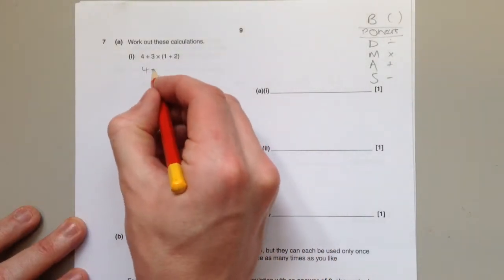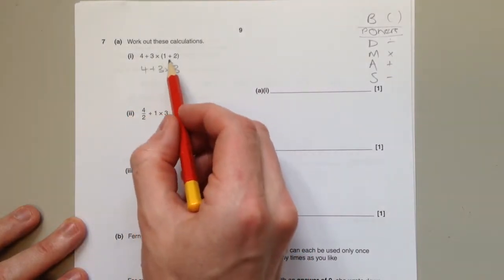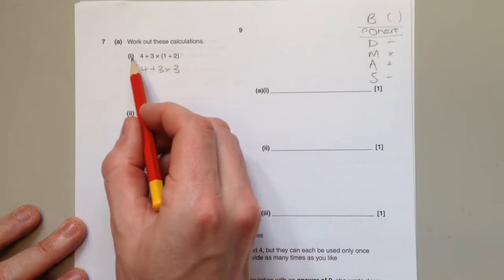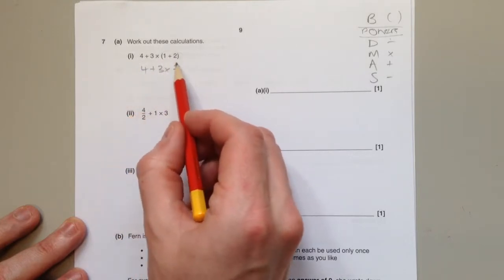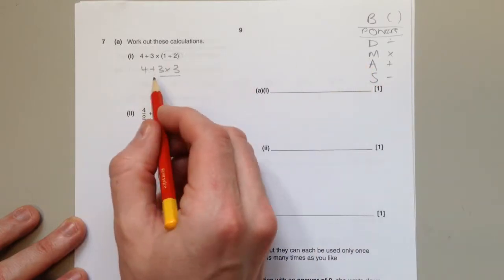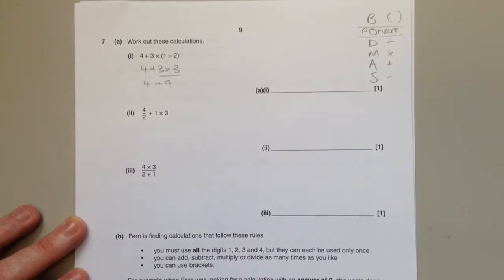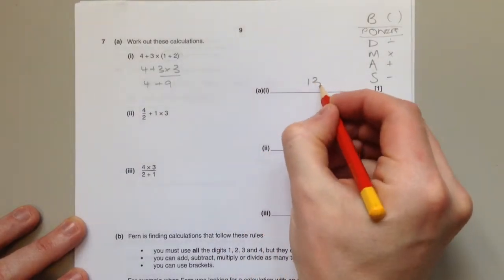1 plus 2 is 3. So this calculation becomes 4 plus 3 times 3. Notice that even though I do this part first, it doesn't go to the start of the calculation. It stays in the same place. And then multiplication has to be done before addition. So 3 times 3 is 9. 4 plus 9 is 13.